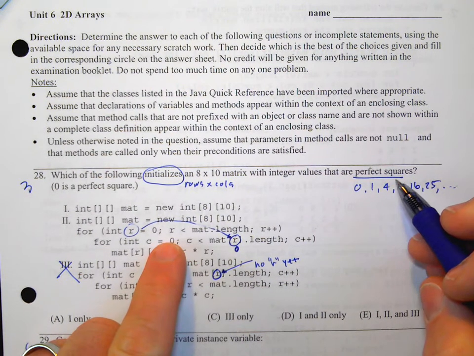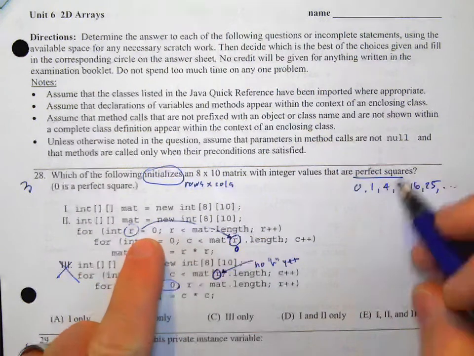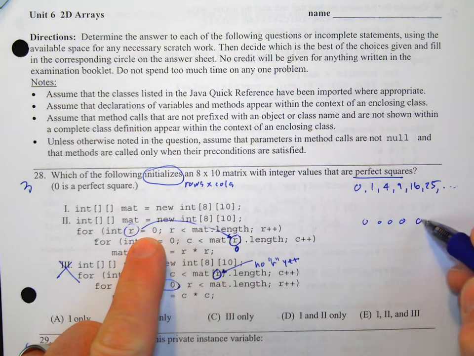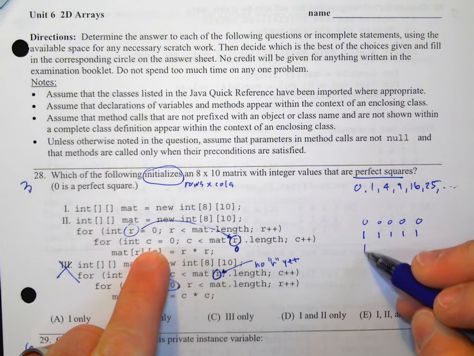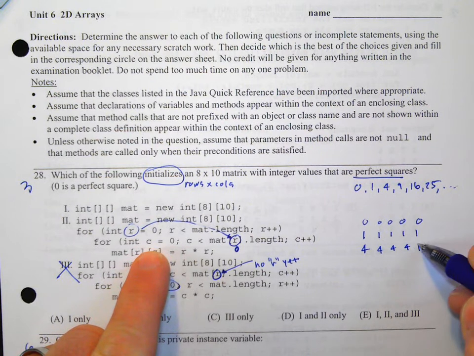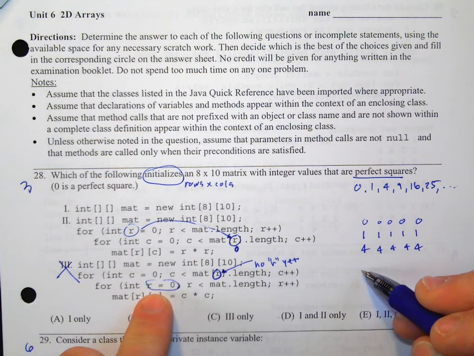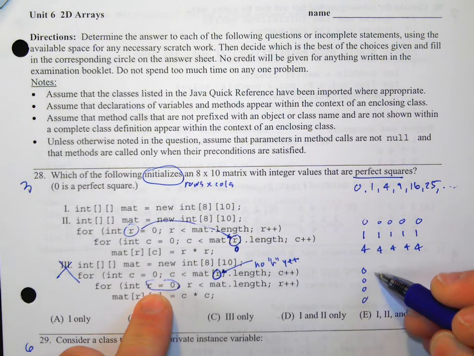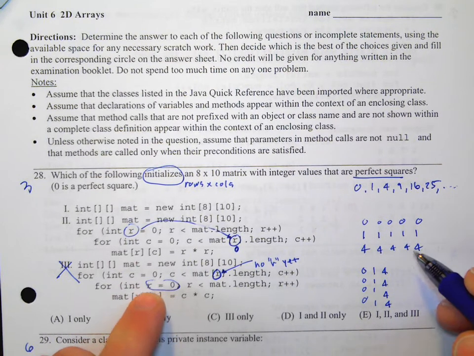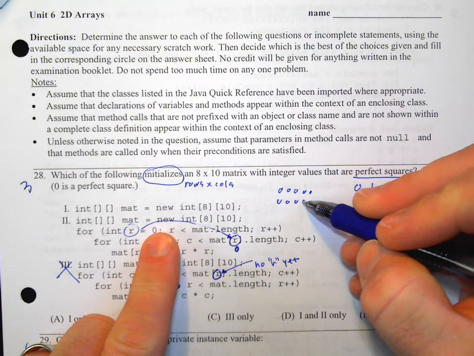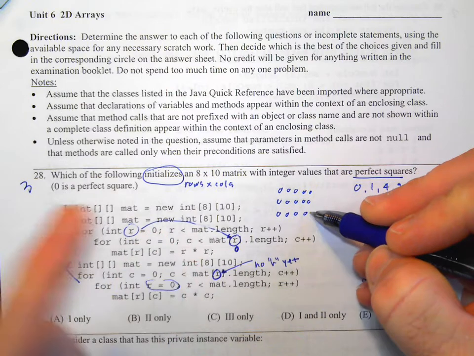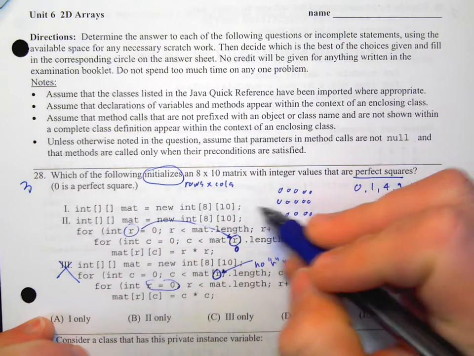Like this one, it's saying every spot in the first row is filled with zeros, and then every spot in the second row, row 1, is filled with ones. So that's the way this one looks. And this one was going to do something like that, but it's going to do column by column. So zeros in all the first column, ones all in the second column, fours all in the next column. This one just has a bunch of zeros in it, and zeros are perfect squares, so technically that's okay.